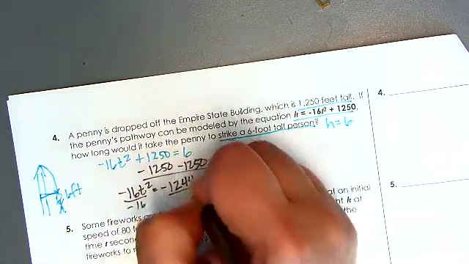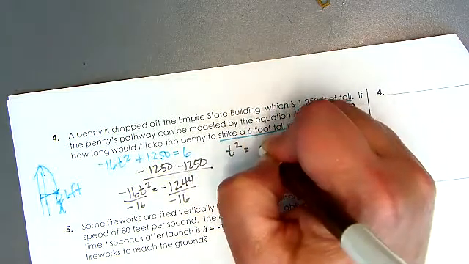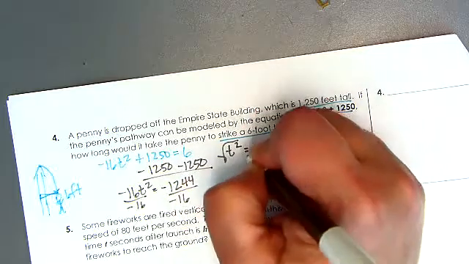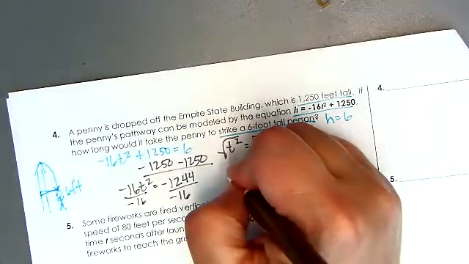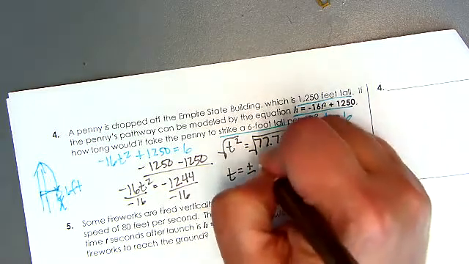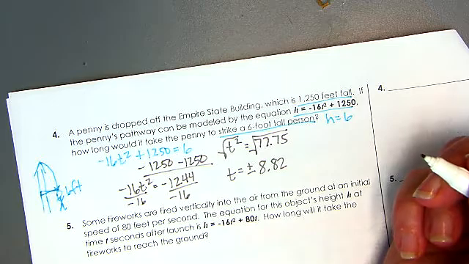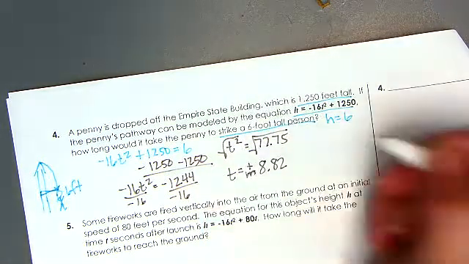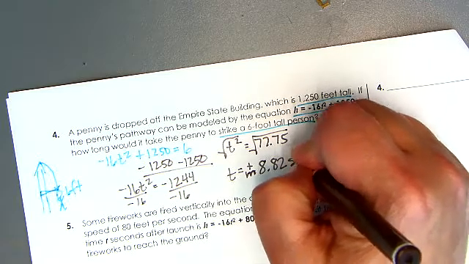Divide by negative 16, divide by negative 16, and we get t squared equals 77.75. So take the square root of each one, and we end up with t equals positive or negative 8.82. We have a negative amount of time. No, so that one's out. So it's 8.82 seconds.